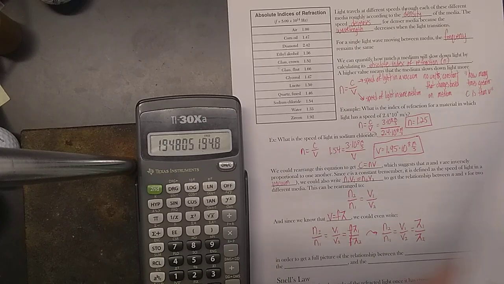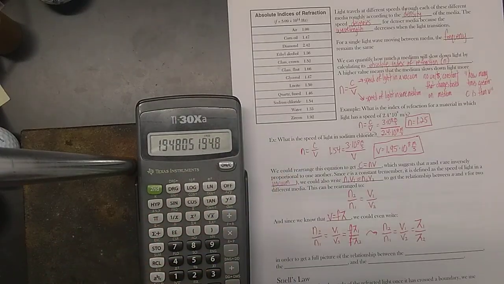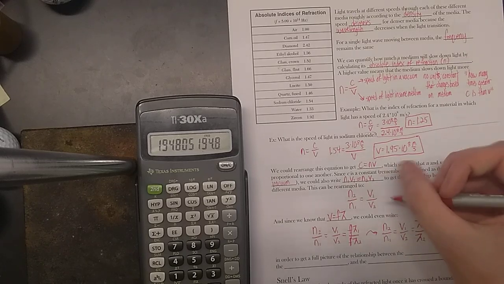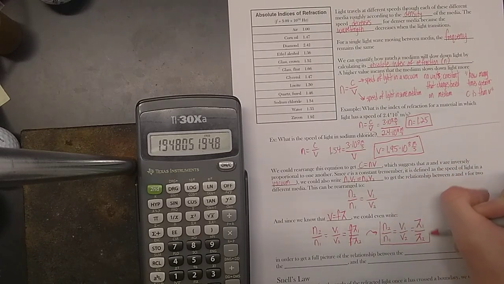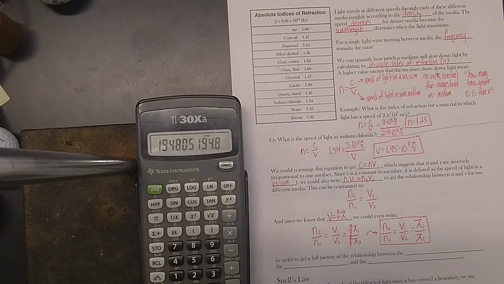The reason I show you this is because it's in the reference tables. It's right down here. Exact same thing we did. This equation is just a time saver. If you're asked, let's say, you have two indices of refraction. You have a light wave that starts in one material and goes to another, and you know the indices of refraction of each, and then it says if the light wave had a wavelength of such and such in the first one, what is the wavelength in the second one?